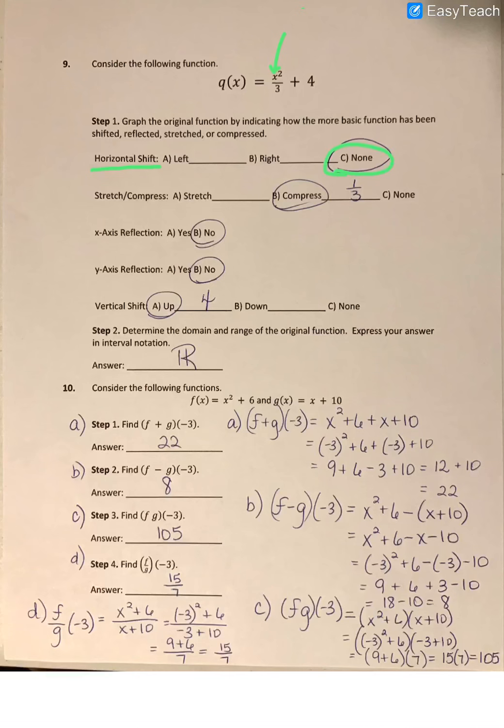Now, just as a reminder, if there were, so let's say there was an x plus 2 in parentheses like that, it shifts opposite of what you see. So if you were to see a plus 2, that would actually shift to the left by 2.